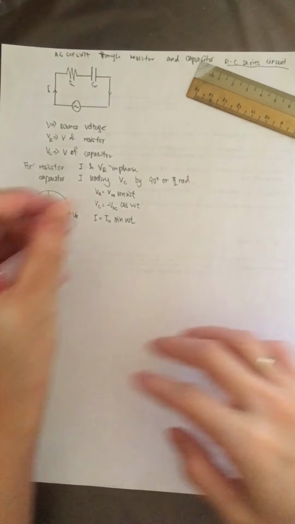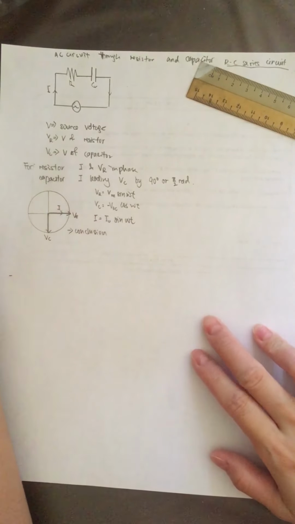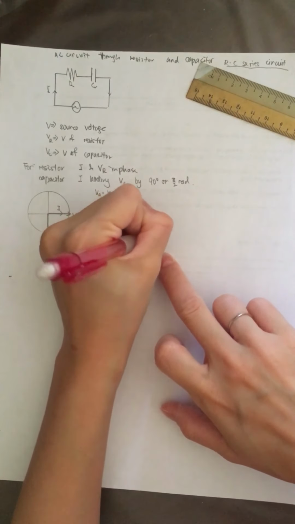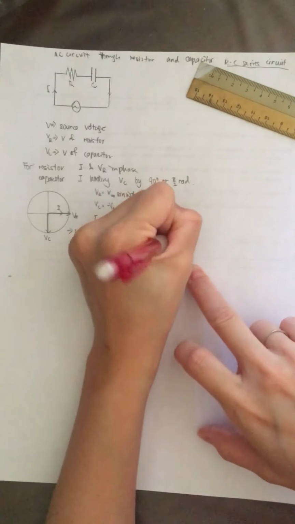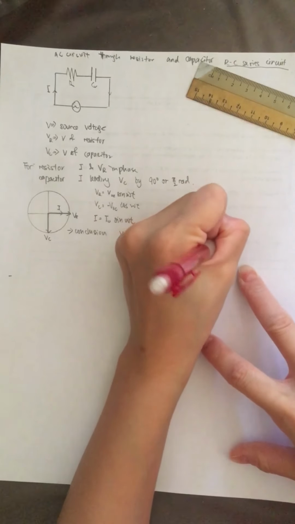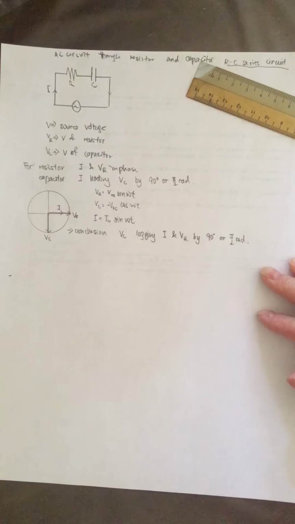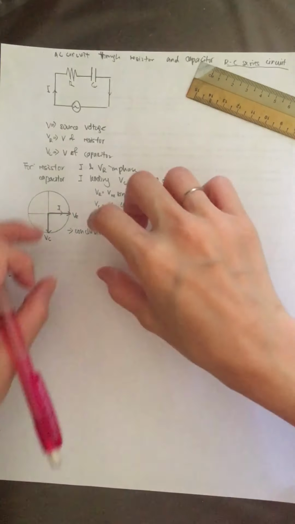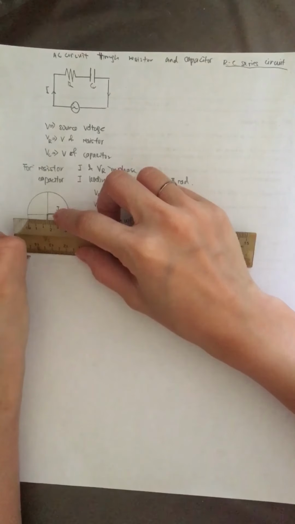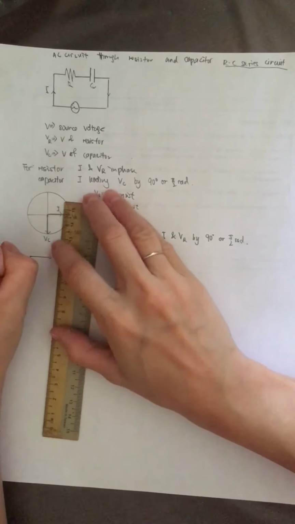So as a conclusion here, you know that your VC is lagging I and VR by 90 degrees or pi/2 radian. Okay, so still the same. If you look at this phasor diagram, you get that the vector VR is in this direction and your VC will be in this direction.